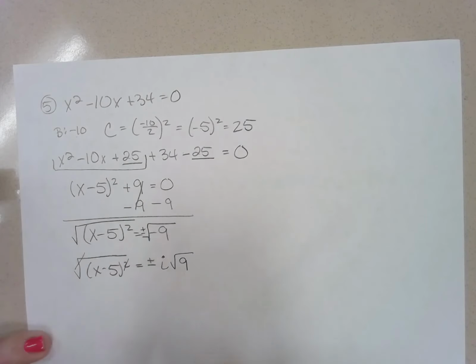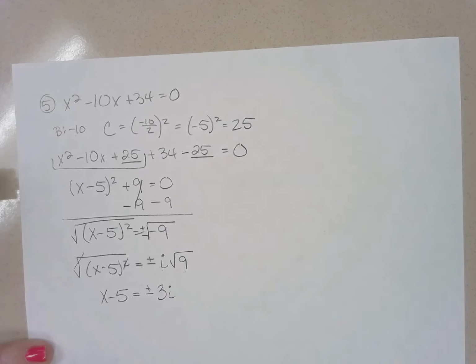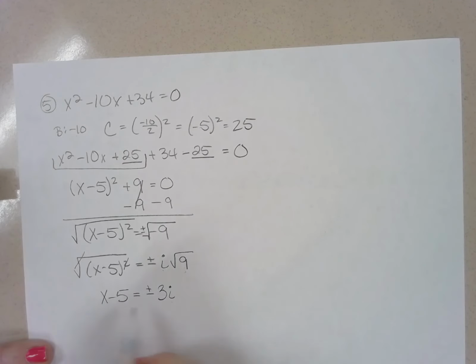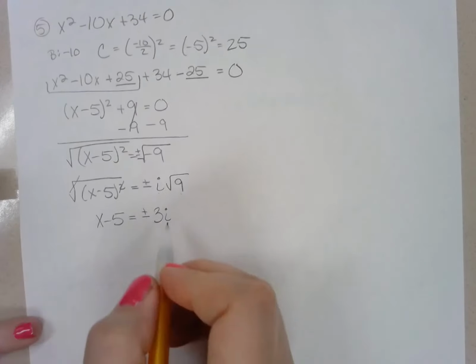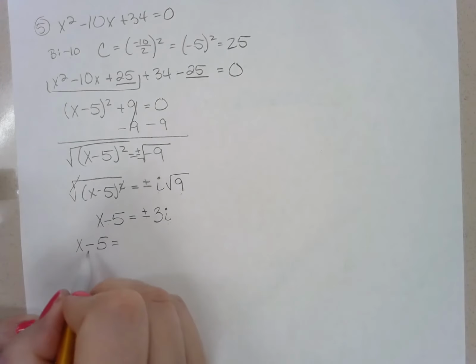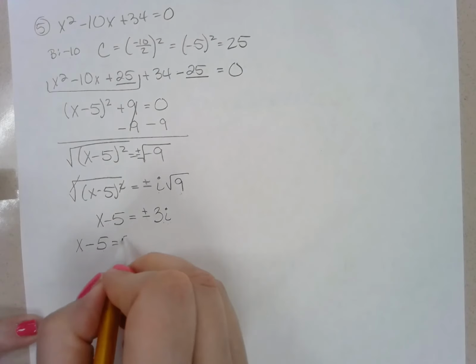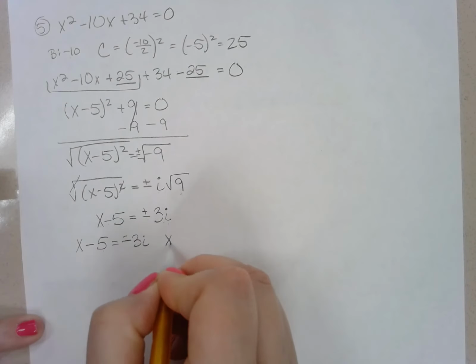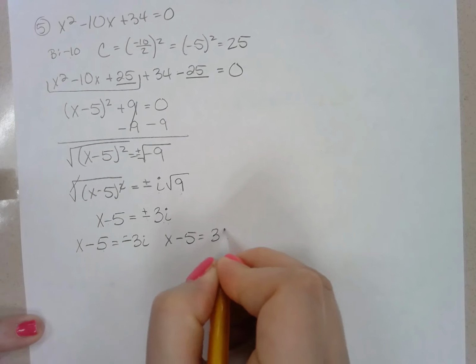So the squared and the square root cancel each other out, and leave x - 5 equals plus or minus. The square root of 9 is 3. There was an i we had already brought outside, so we'll bring that down. So now we're at x - 5 equals plus or minus 3i. It's getting so long, but it's okay. Just take your time. So x - 5 equals the negative 3i. x - 5 equals the positive 3i.